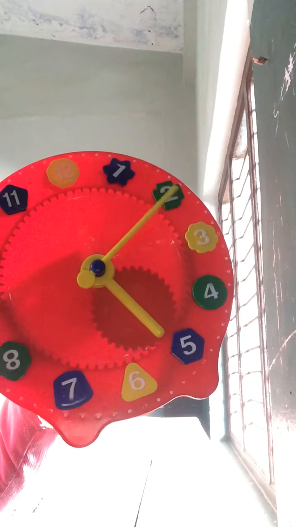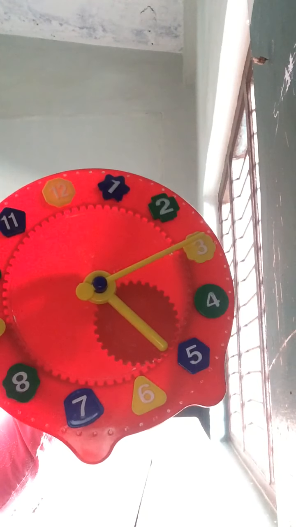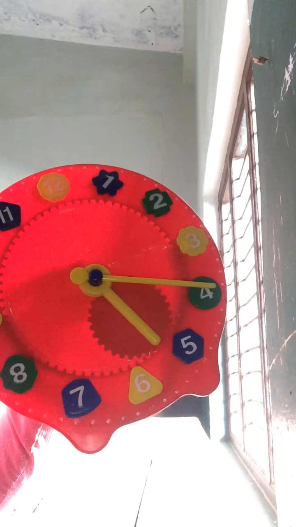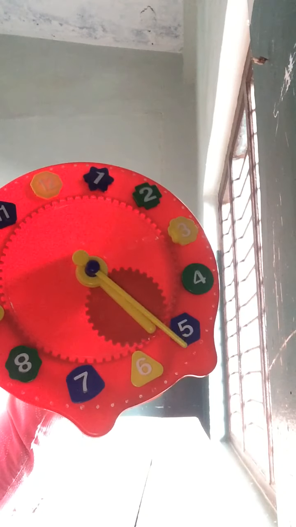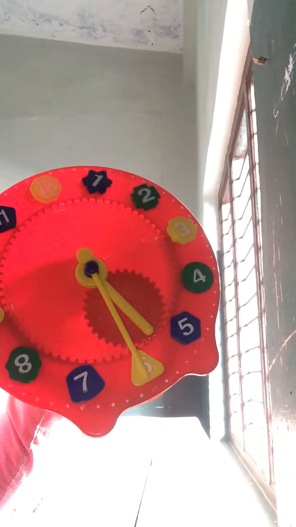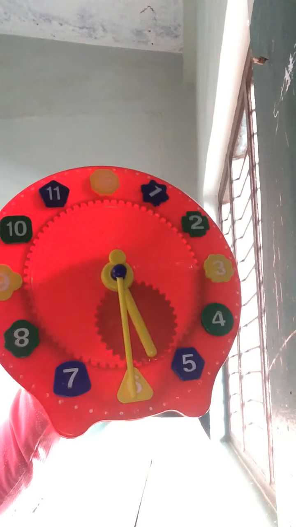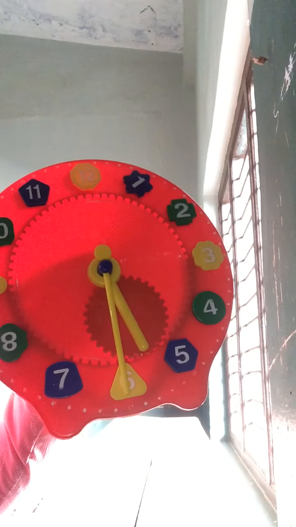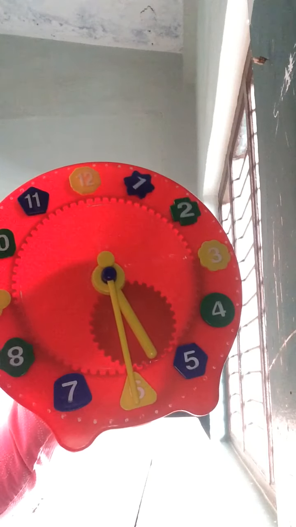Now the time is 5:15. Then 5:20, 5:25, 5:30. Now you know the minute hand is at 6. Now this time we know it is 5:30.